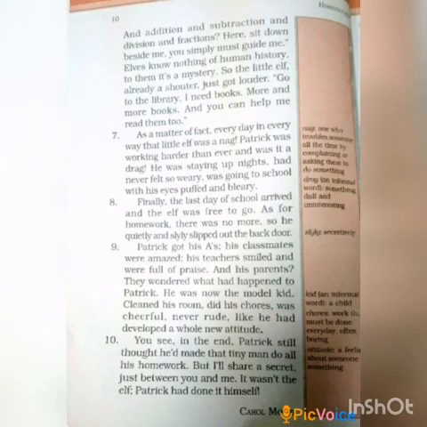So 10th para, you see, in the end, Patrick still thought he made that tinny man do all this homework. But I'll share the secret just between you and me. It was the elf. Patrick had done it himself. So at the end, we can know.